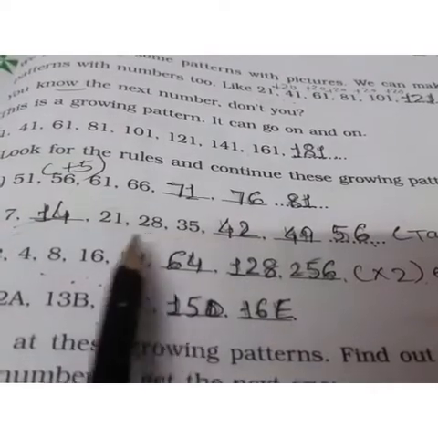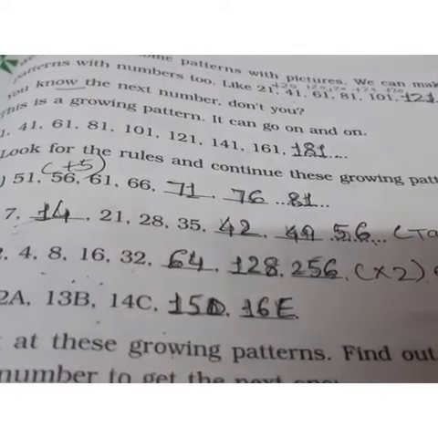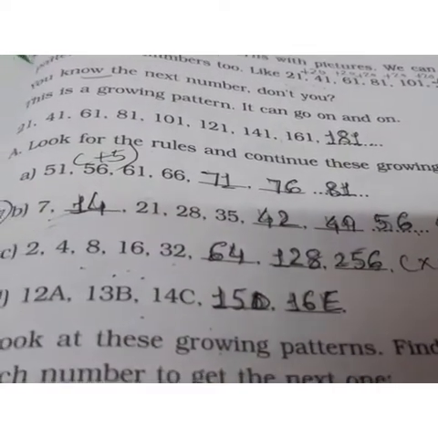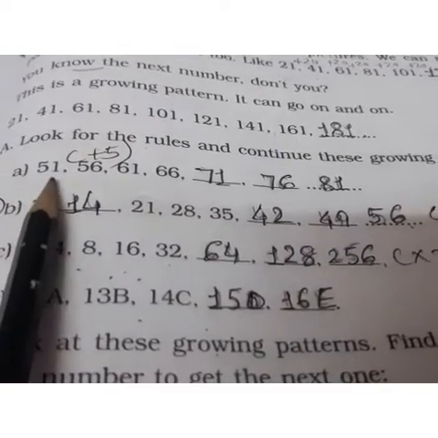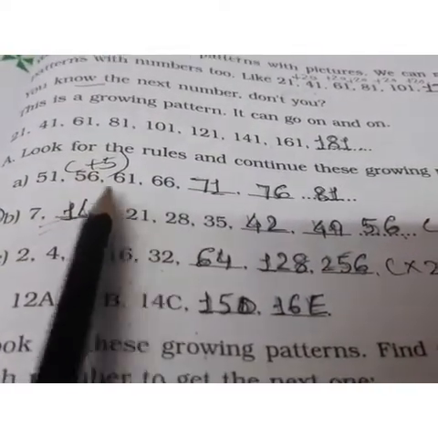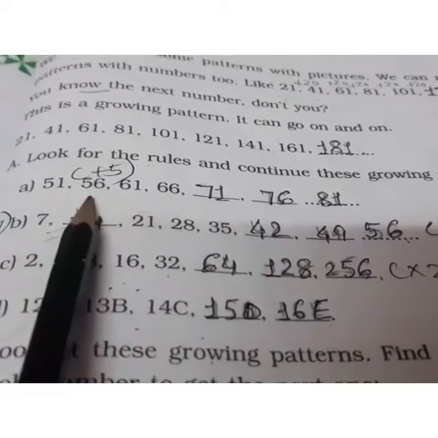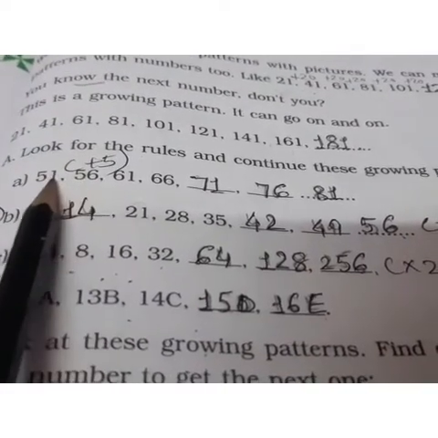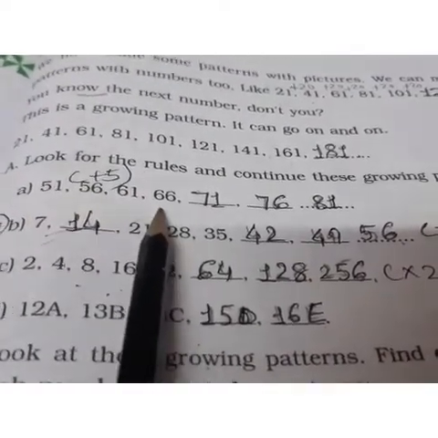Now all these patterns are the growing patterns. That means the numbers will increase. Now here you have to see, this is your 51. Next number is 56, and next is 61 and 66. That means in all these numbers, what is the difference? 56 minus 51 is equal to 5. That means between these numbers there is a difference of 5.